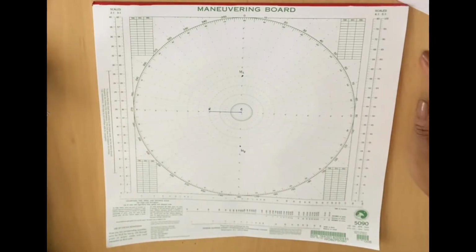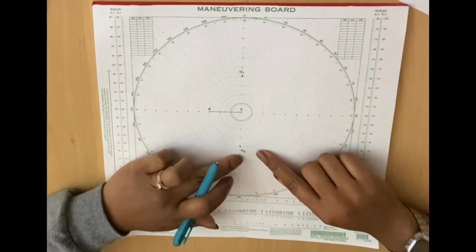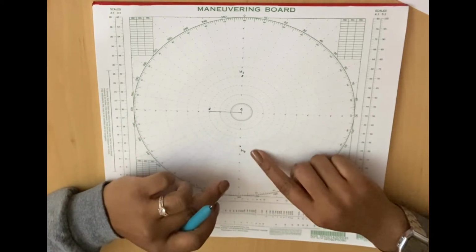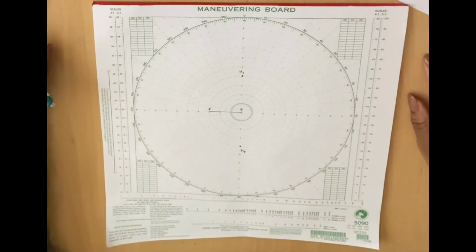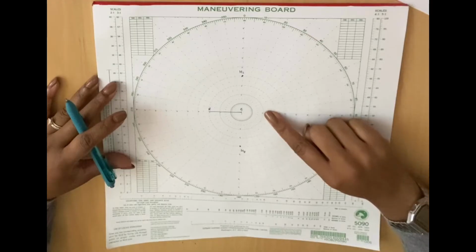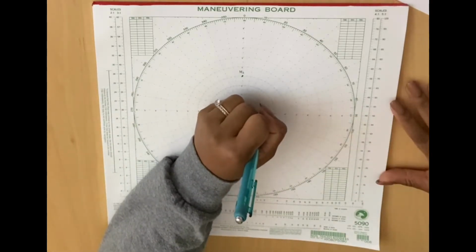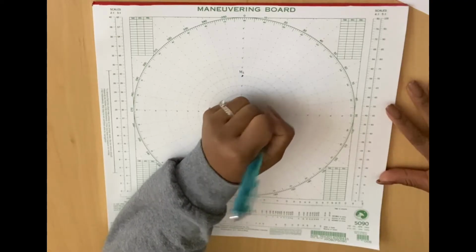Some people label it as M3, and that's typically what you will see, but there may be an instance where you have to dogleg multiple times. So I just label mine as MF to remind me that this is my final position. Next, I am going to be doglegging 2,000 yards dead astern of the guide. So I'm going to have to make a pit stop here at 2,000 yards dead astern of the guide. That becomes my M2.